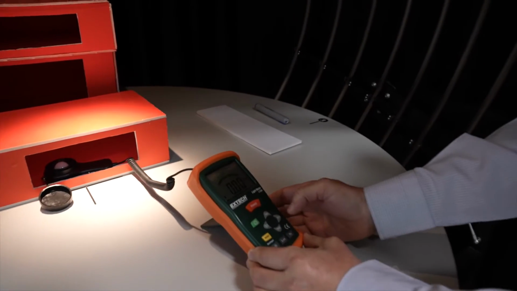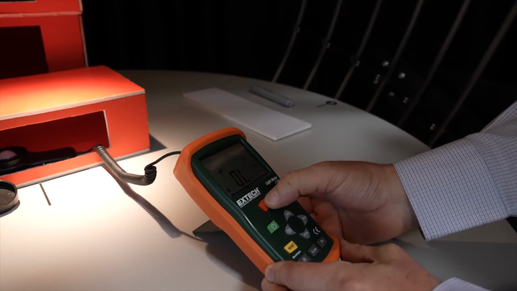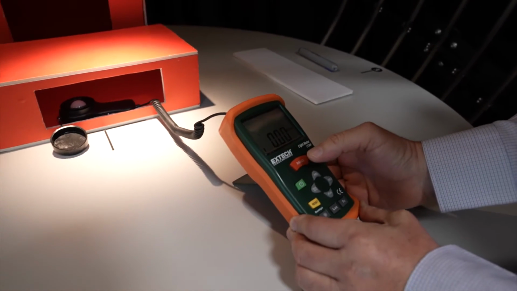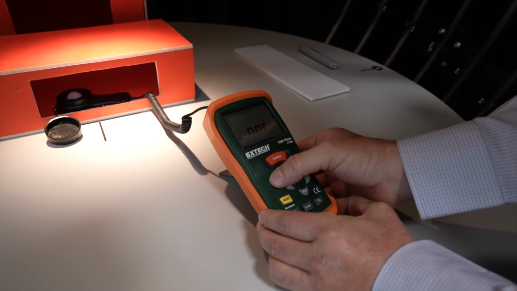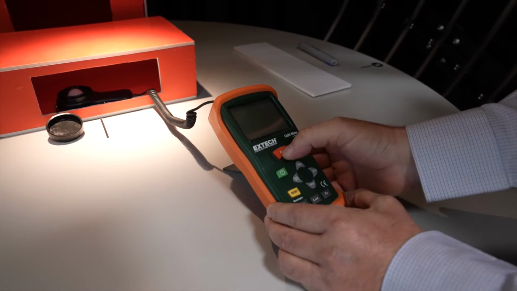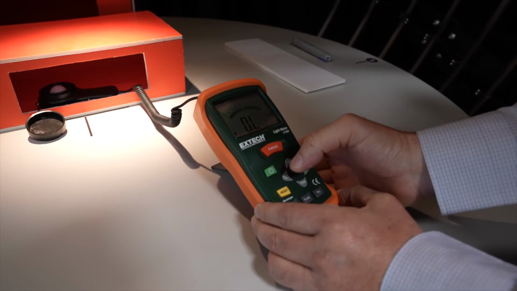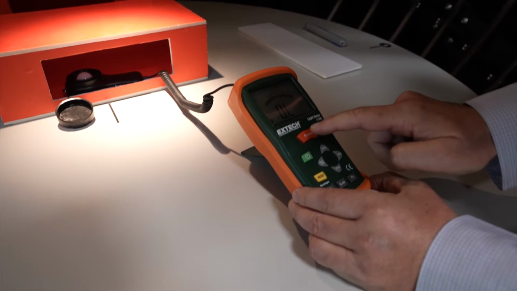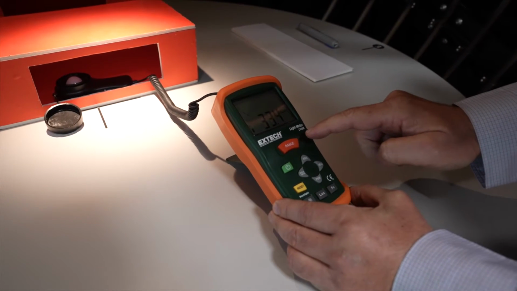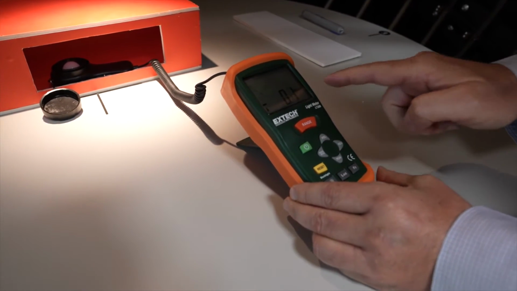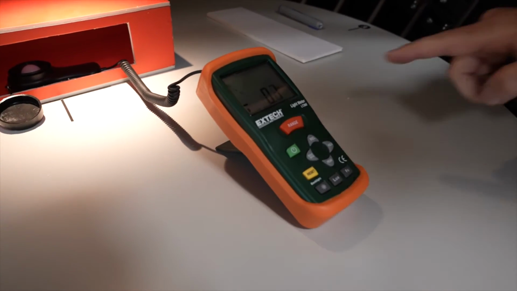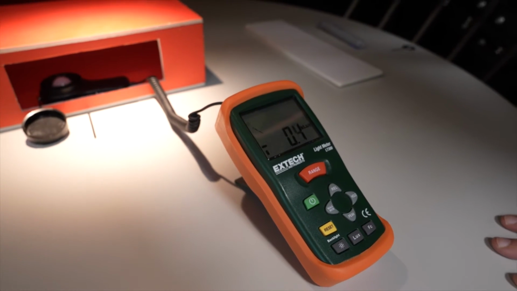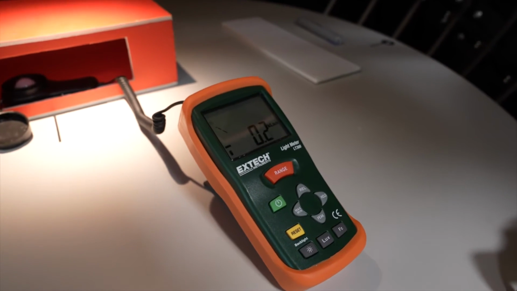just turn it on and adjust the range, because it has to be adjusted also. So here we have this given in lux. The range is given in kilolux. So here we have around 1,000, or around 100 lux at this position.